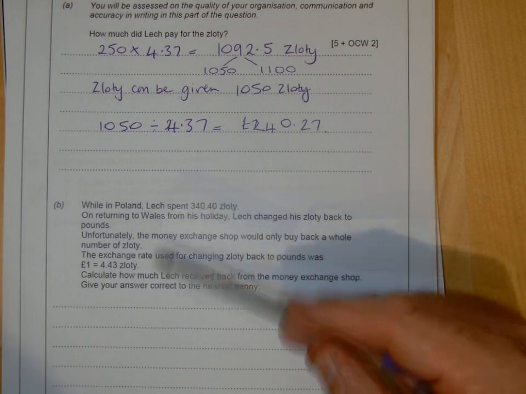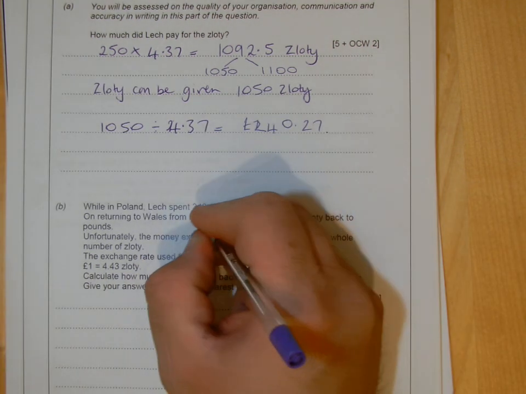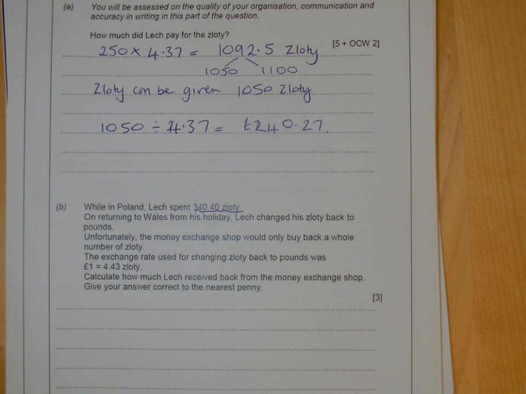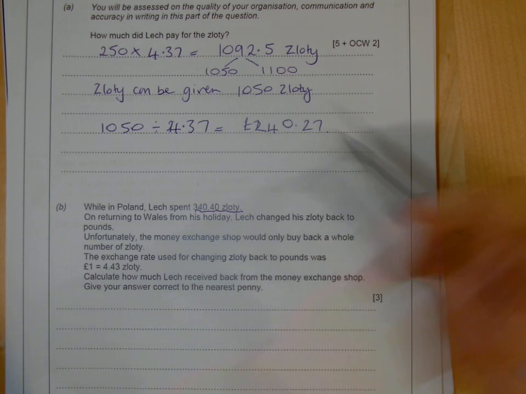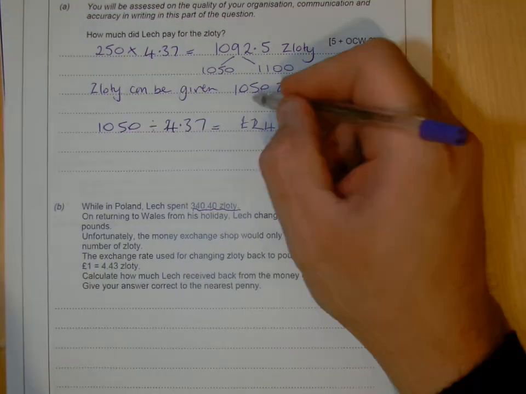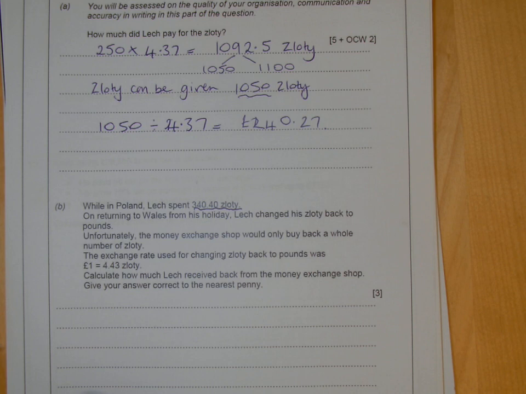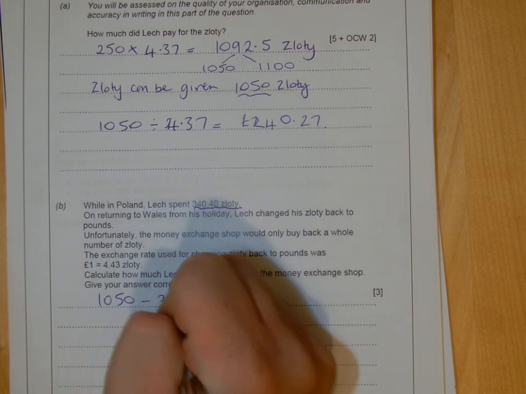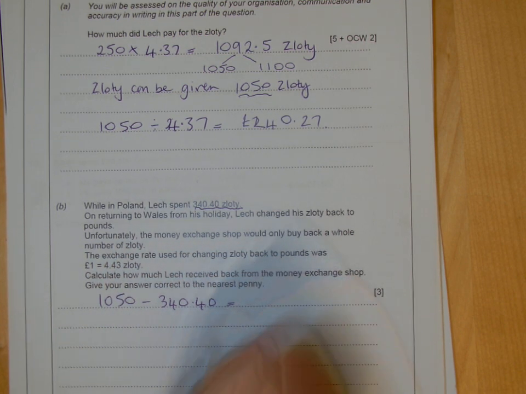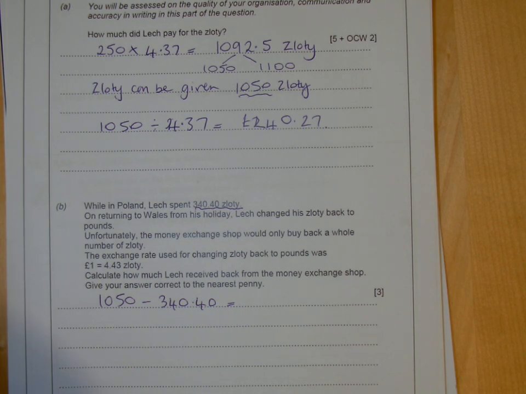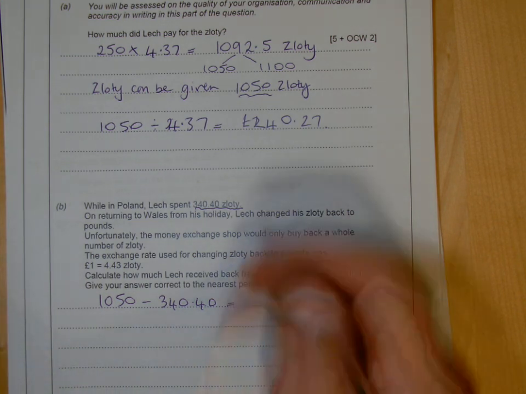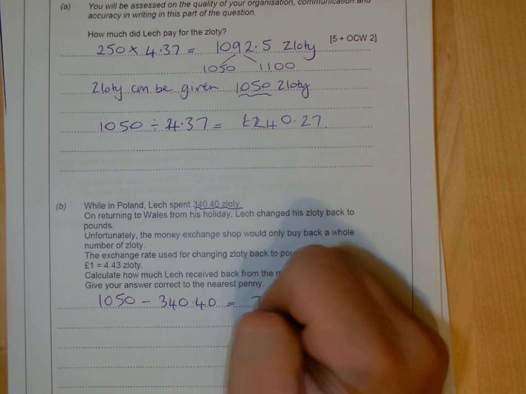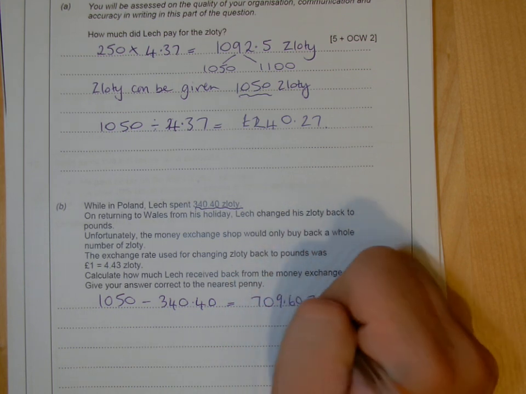So let's go through all of this process now. It says while he was away, that's how much he spent. So then what he's got left over, we've got to go back to question 1 here. Remember that he's bought 1,050 zloty, so we've just got to take away what he spent. And we've got 709.60 zloty left over.